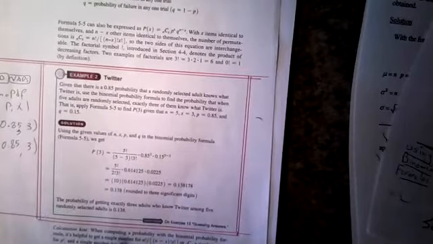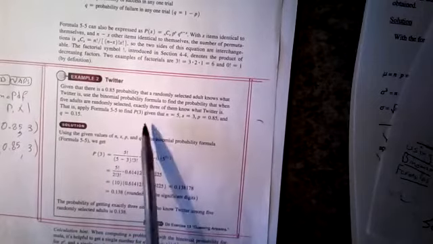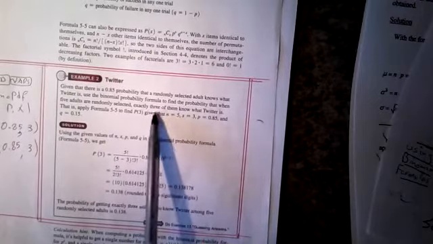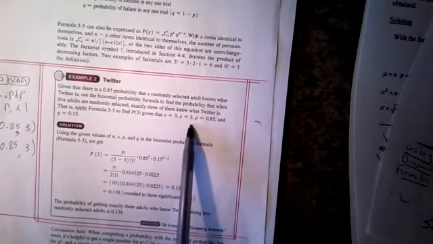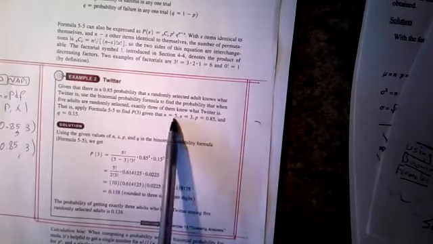There is a 0.85 probability that a randomly selected adult knows what Twitter is. Use the binomial probability formula to find the probability that when 5 adults are randomly selected, which means n is 5, exactly three of them know what Twitter is. So what is the probability of 3 out of 5? You have 5 factorial and 5 minus 3, 3.